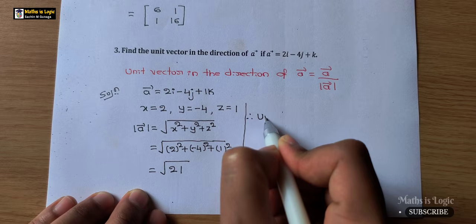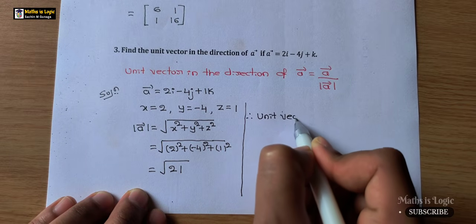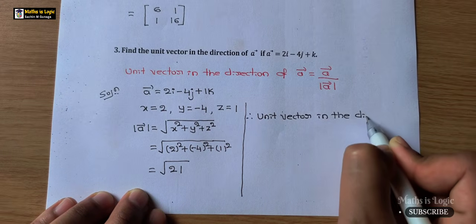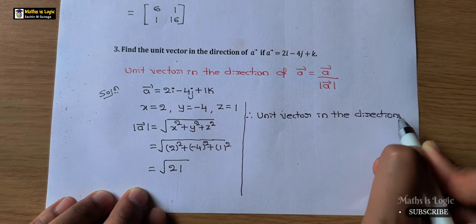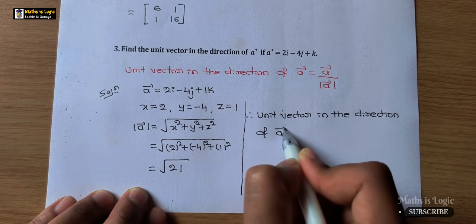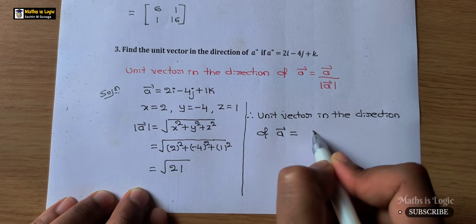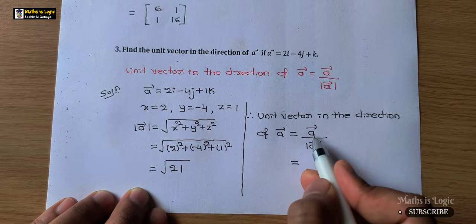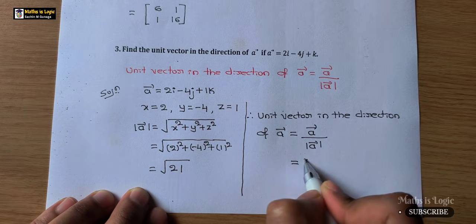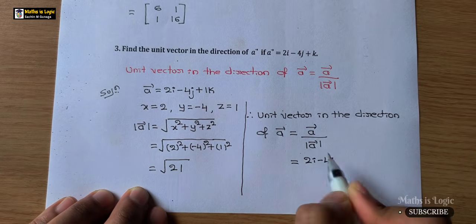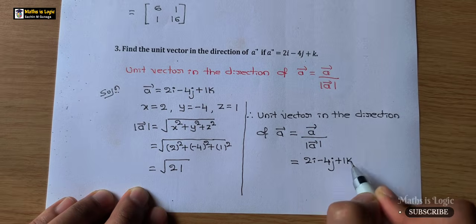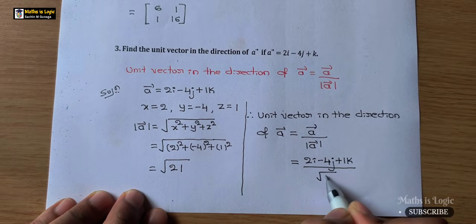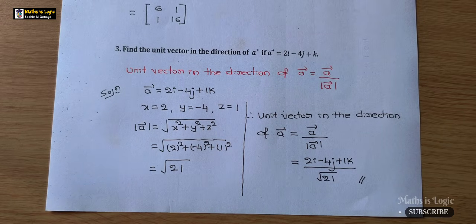Therefore unit vector in the direction of A vector is equals to, what is the formula? A vector divided by magnitude of A vector. Substitute A vector. What is A vector here? 2i minus 4j plus 1k divided by magnitude of A. What is magnitude? Answer square root of 21. So this is the final answer.